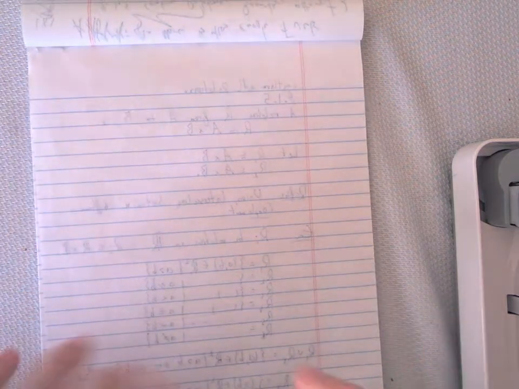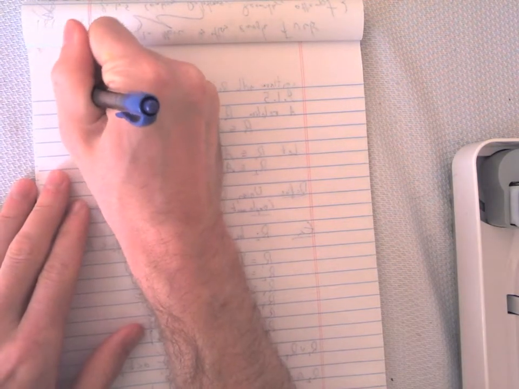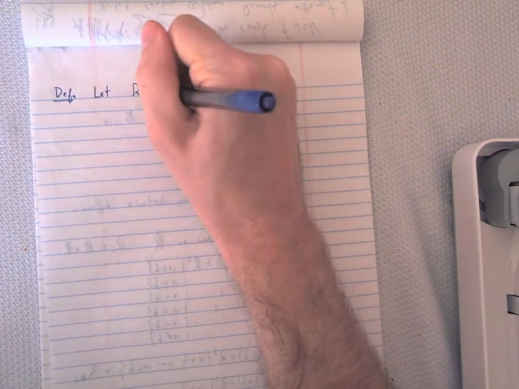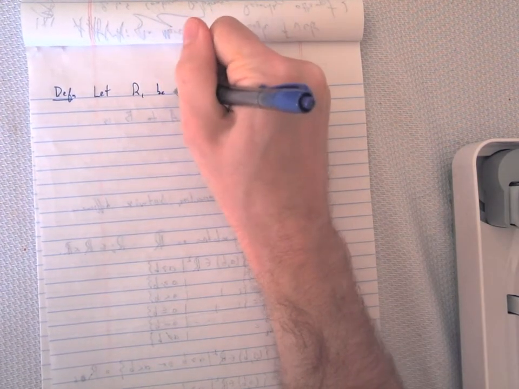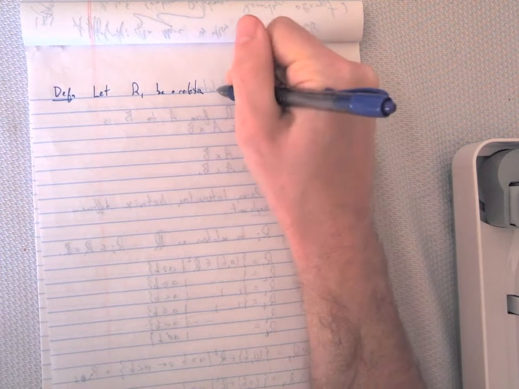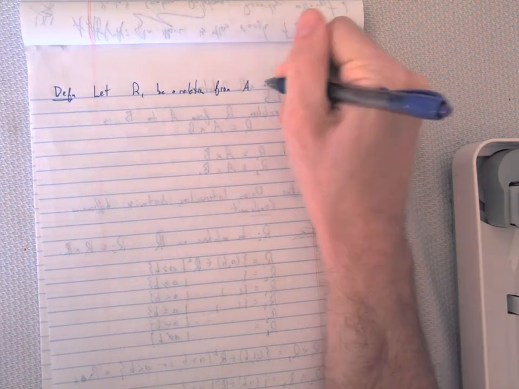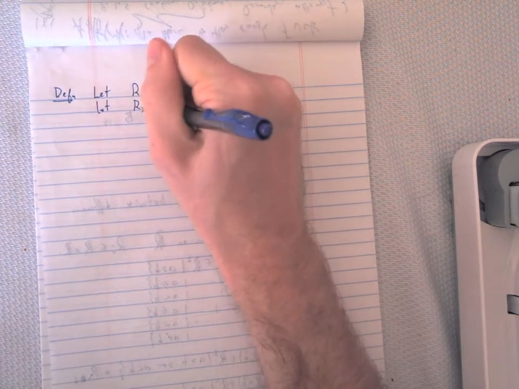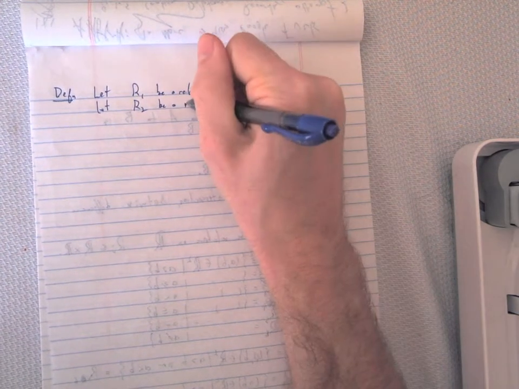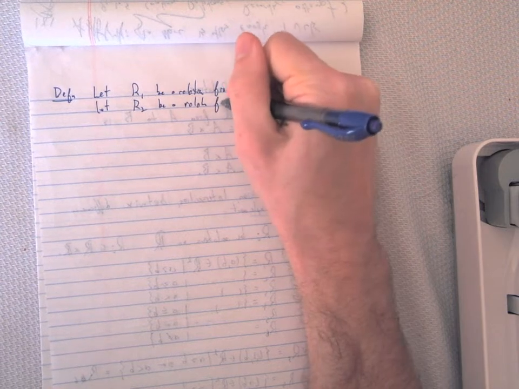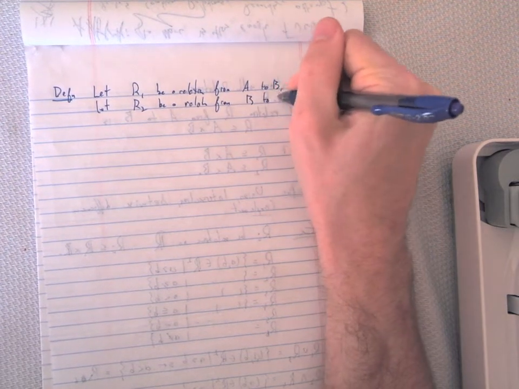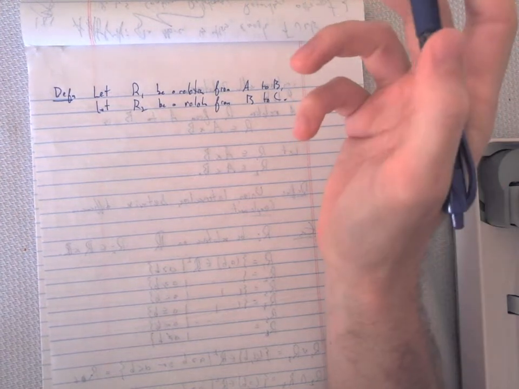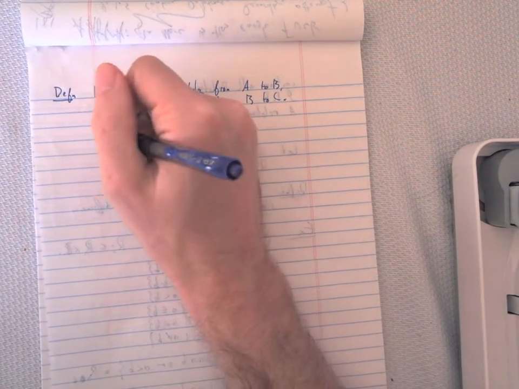Okay, definition. Let R1 be a relation from A to B, and let R2 be a relation from B to C. What we're going to define is the composition of these two relations.